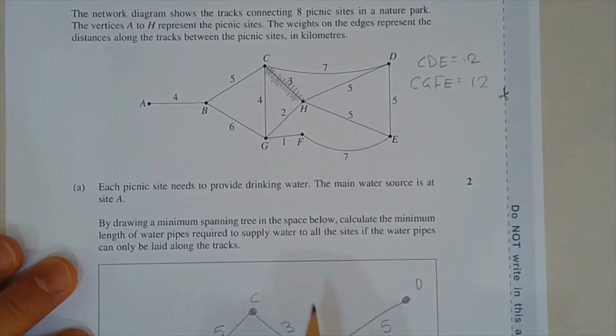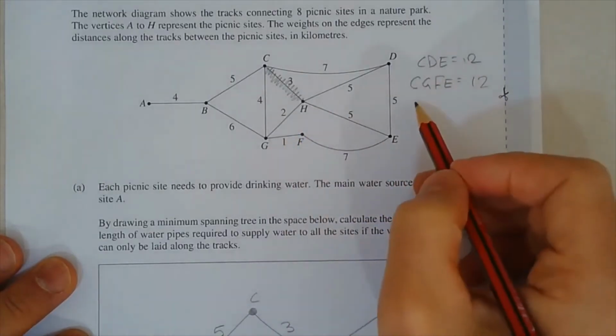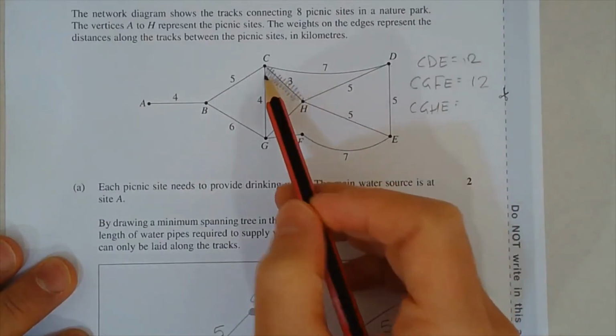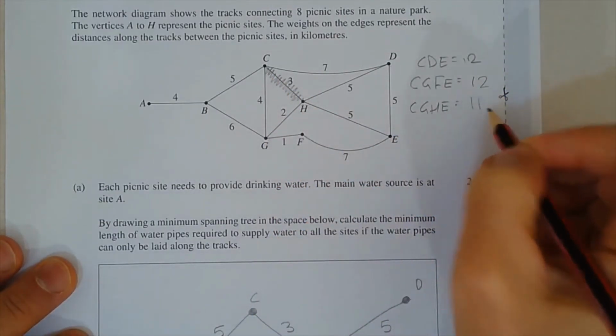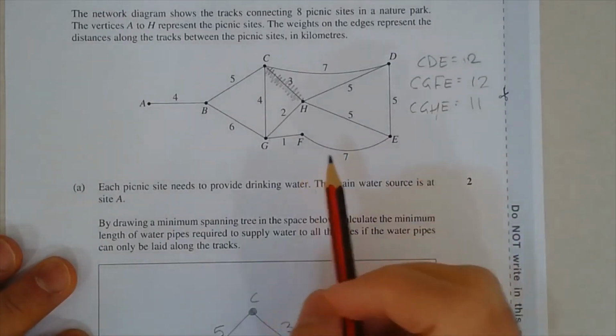Could we get one that's less than 12? C, G, H, E. So 4 plus 2 plus 5 is 11. So far, C, G, H, E is the path of lowest weight, or the shortest path. I can't see any others there.